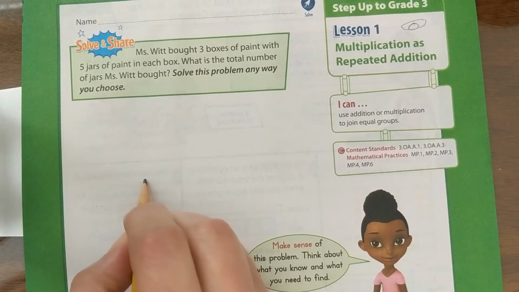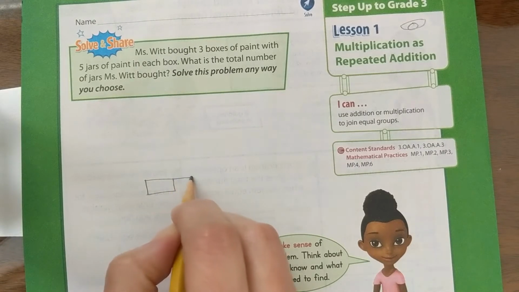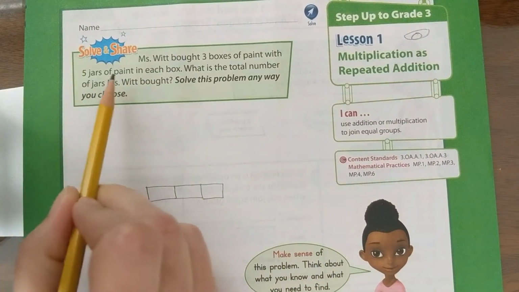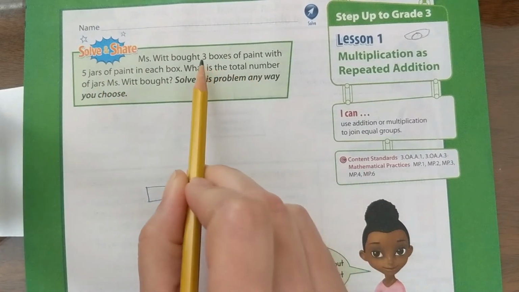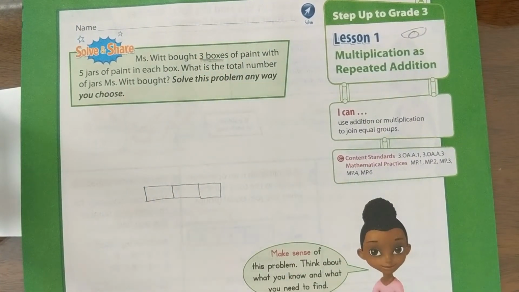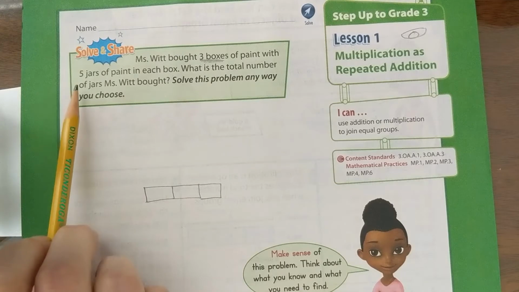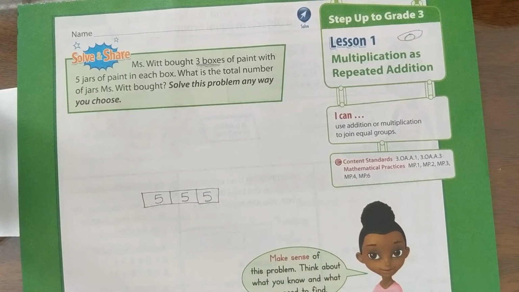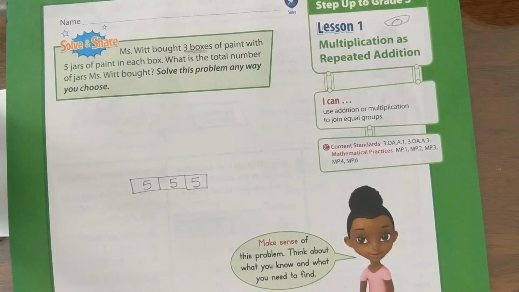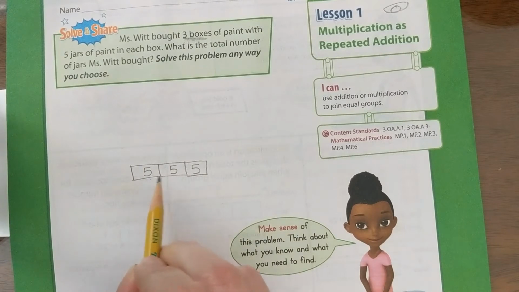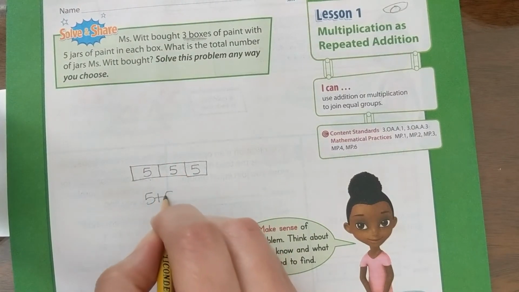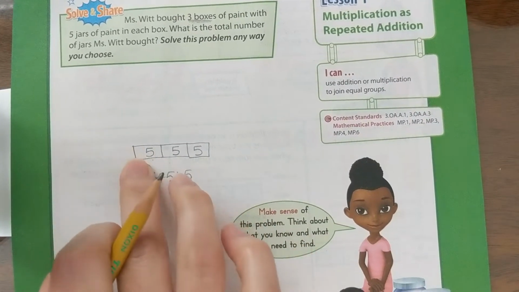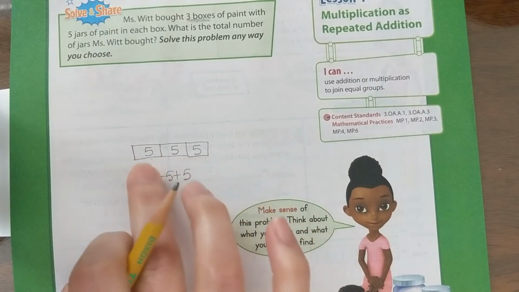So let's go ahead and make our bar diagram, because each of these boxes in a bar diagram looks like a box. And in this word problem, it says he bought boxes, 3 boxes. So here are my 3 boxes. Okay, each box had 5 jars of paint. So I'll just write the number 5 in each box. What is the total number of jars? So I have 5 plus 5 plus 5. Or I can write this as a multiplication problem. I'm adding the same number over and over again.